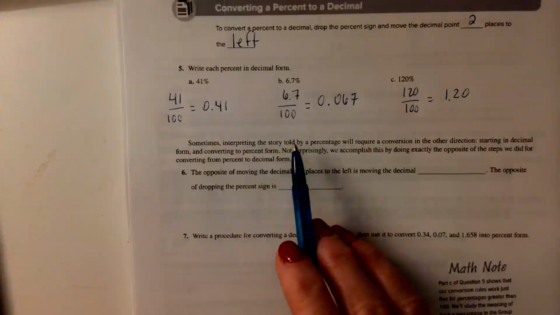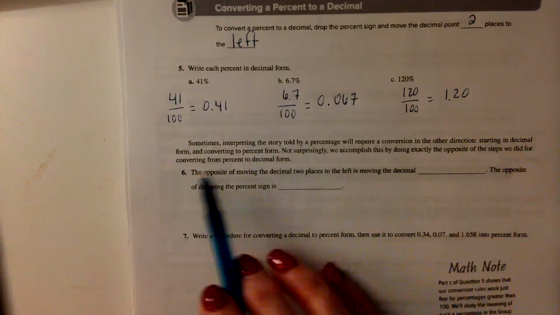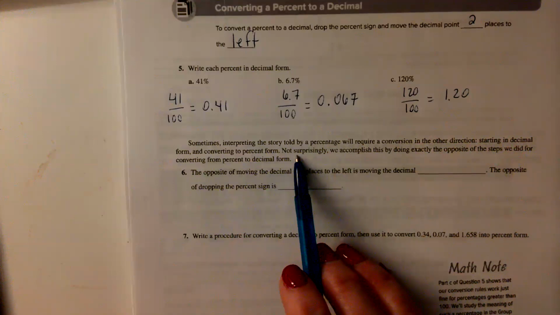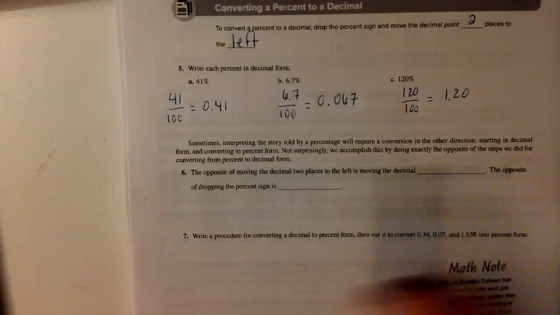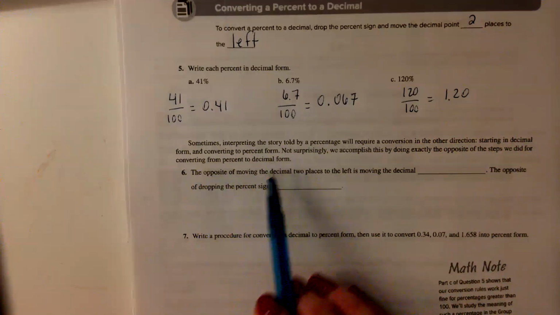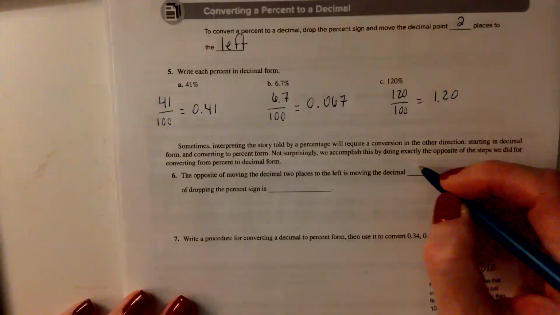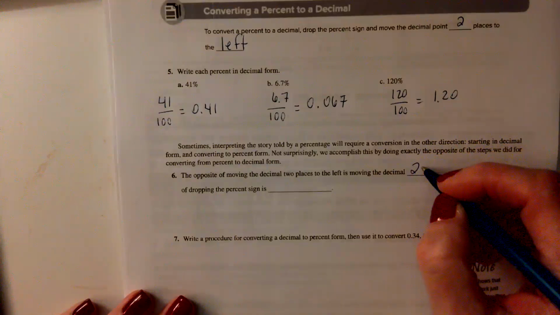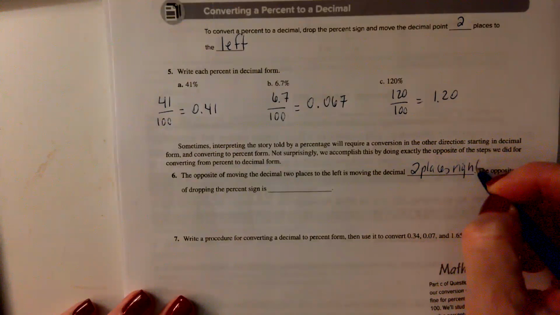Sometimes interpreting the story told by percentage will require a conversion in the other direction, starting in decimal form and converting to percent form. Not surprisingly, we accomplish this by doing exactly the opposite of the steps we did for converting from percent to decimal form. The opposite of moving the decimal 2 places to the left is moving the decimal 2 places right.